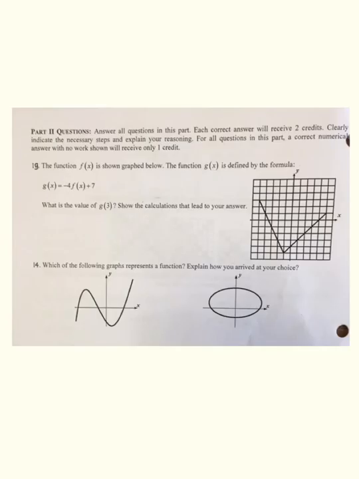The function f(x) is shown graphed below. The function g(x) is defined by the formula g(x) = -4 times f(x) plus 7. What is the value of g(3)? Show the calculations that lead to your answer. So they've graphed the function f(x), and they're giving us a value for x in order to solve in the function g(x).